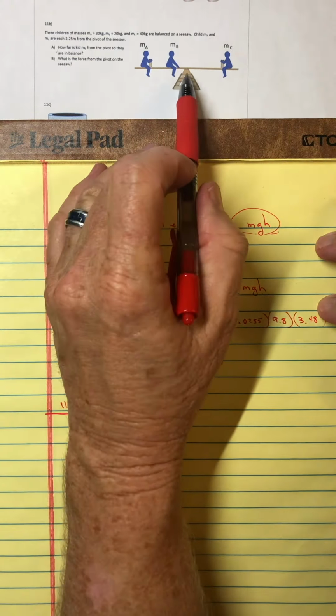But we do know then, and I'll write it this way, that the torque from A and the torque from the lighter child B are each making it go in a counterclockwise rotation. And then the other child is making it rotate in a clockwise direction, child C. So the torque from A would be the mass, which is 30, times G. So there's our mg, there's a force.